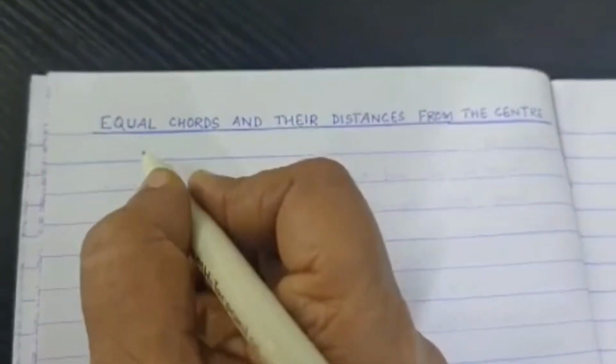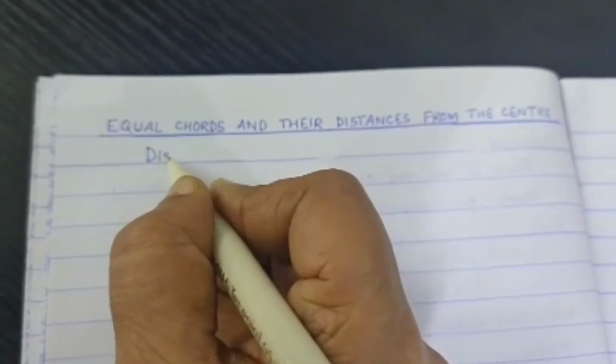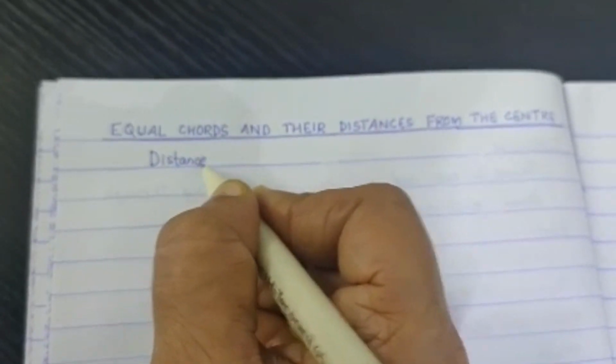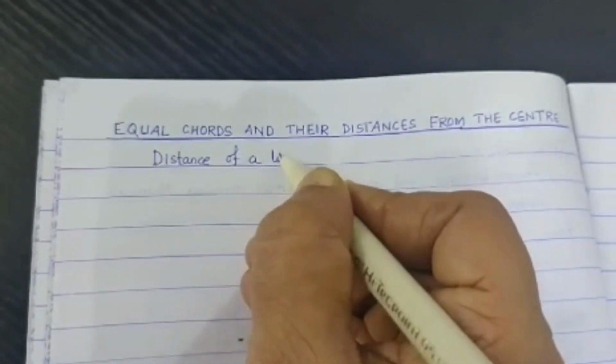Let us write it: distance of a line from a point.